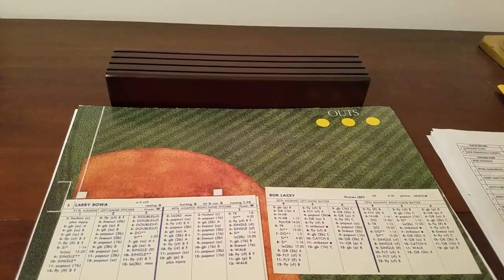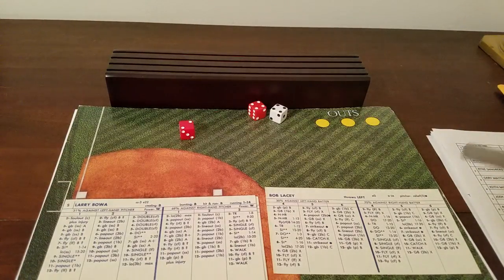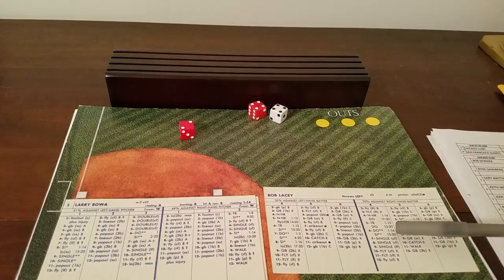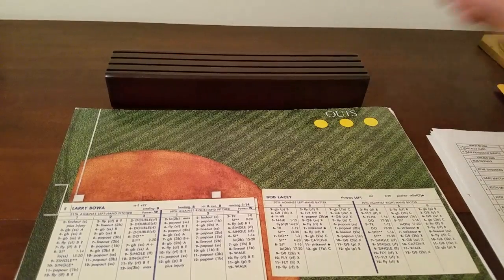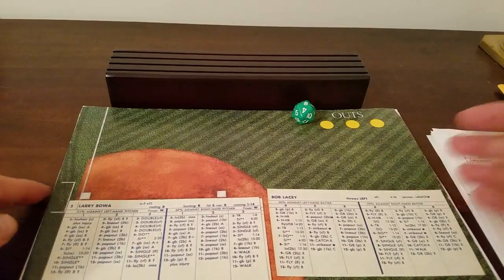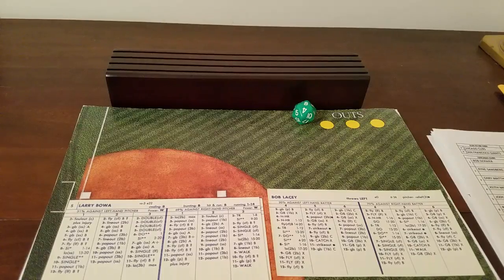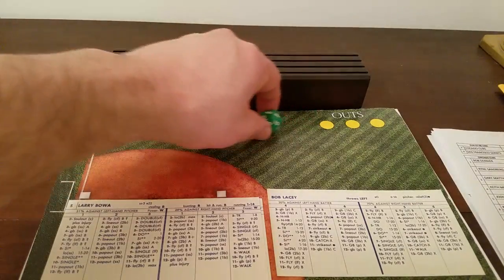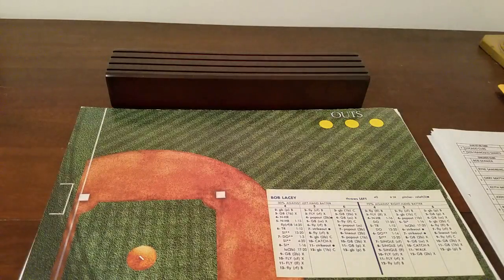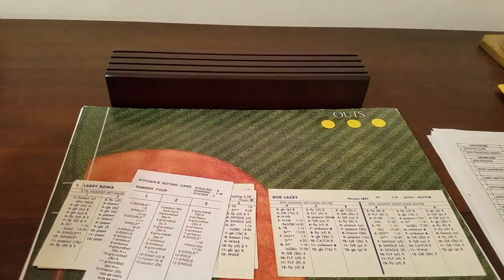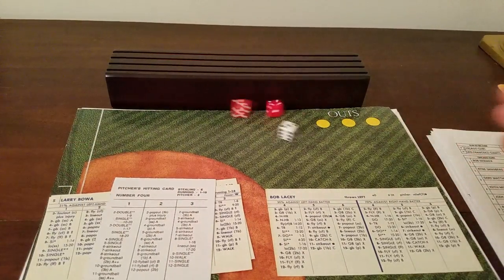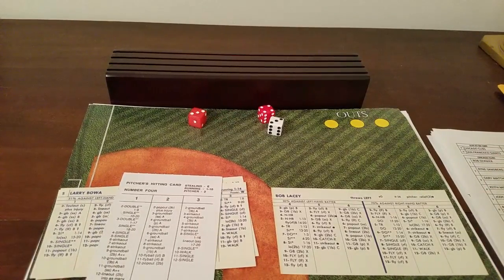It just did not work out, at least in the first batter. Here's Larry Bowa, switch hitter. It's a 4-6 by Lacey against a right-hander, and he's going to get hit again. 1-14 is a double, and 15-20 is a single. Whoops, 15-20 is a single. It's a double. So Larry Bowa, 3 doubles in the game. He is 3 for 3 with 3 doubles. And Sutcliffe's going to come back out and he will hit. Sutcliffe will bat. That's a 3-7, and that's a strikeout. So Sutcliffe out on strikes.